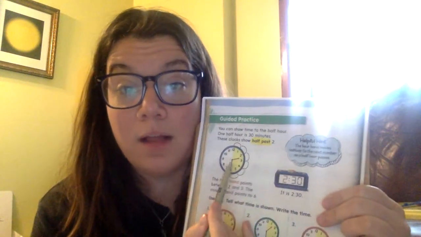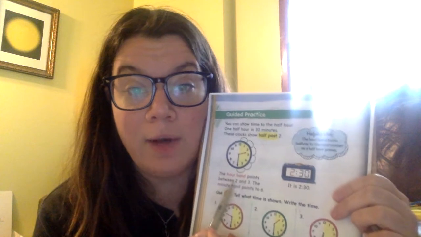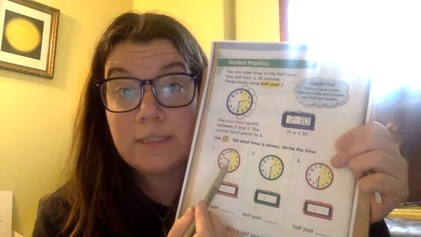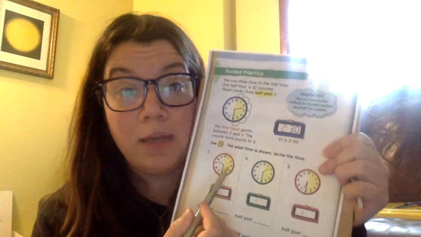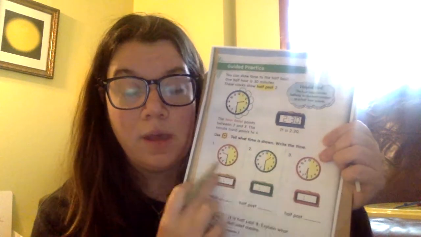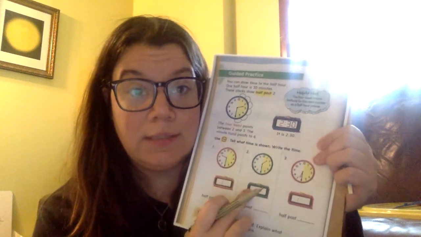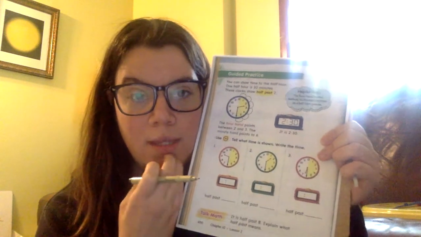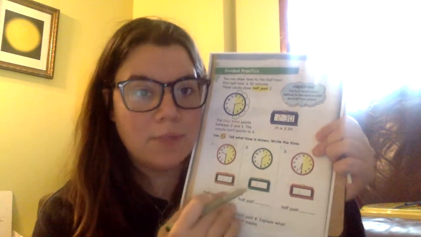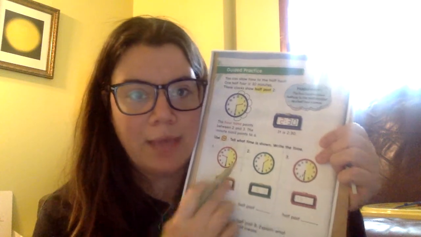So we see those two clocks. On our analog clock, this shows 2:30. The hour hand points between 2 and 3. The minute hand points to the 6. And here on our digital clock, we just see it right there, 2:30. It is 2:30. All right? So we'll work through this together. This is just like your independent work. You have a page of clocks looking like this, and then there's a page with some word problems that is the same concept, doing half past.